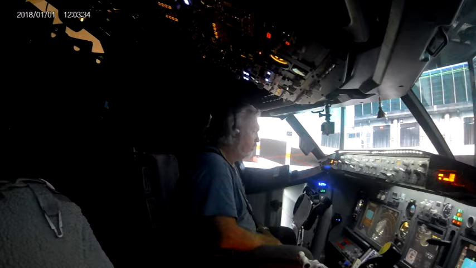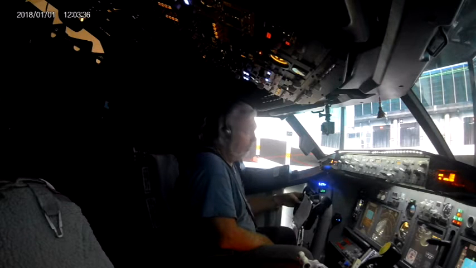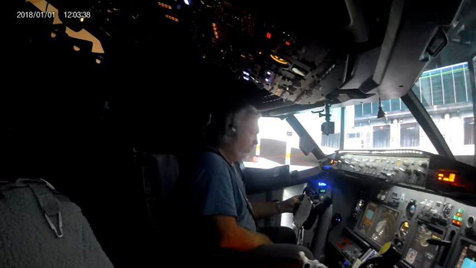Alaska 525, readability 5. Boise clearance, Alaska 525, ready for clearance, Memorial. Alaska 525, stand by.